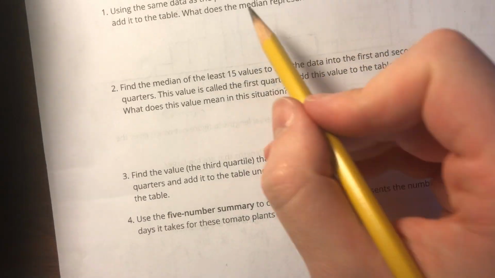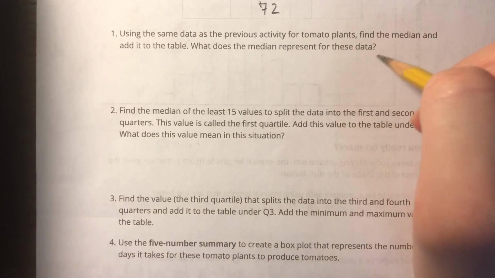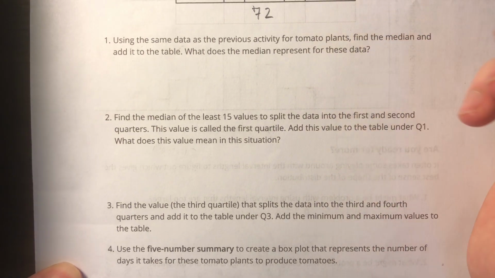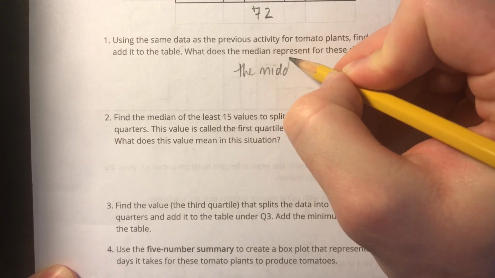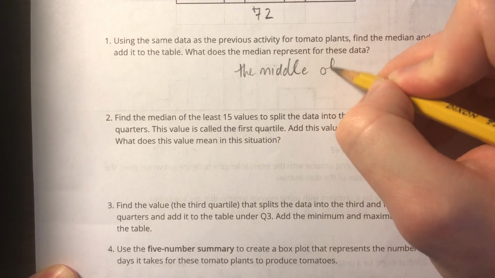Okay, what does the median represent for this data? That's sort of a weird way of saying it. For this data, I would say it represents the middle of the data set.